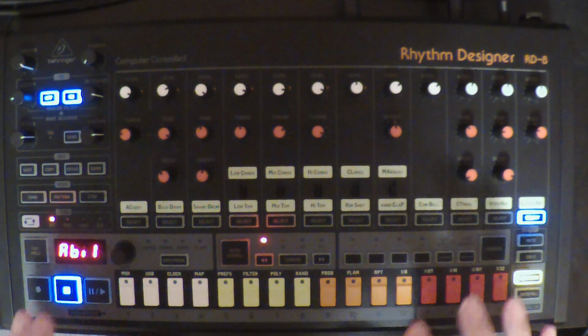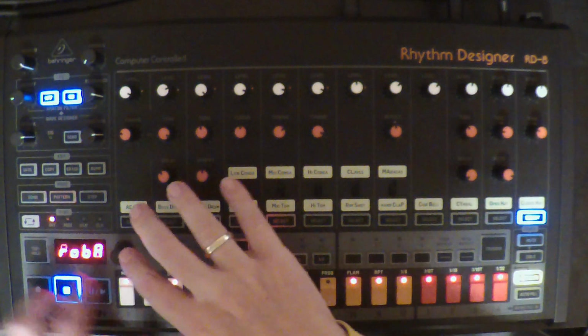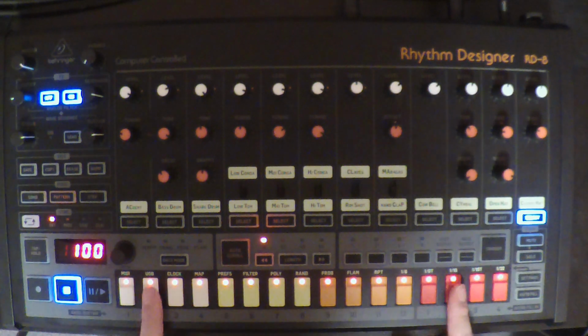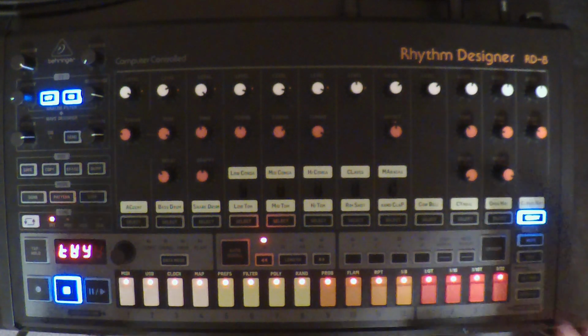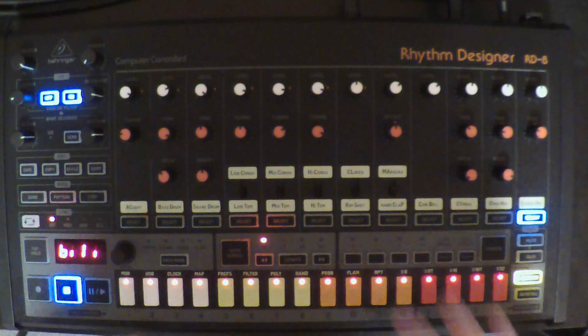This doesn't work in the RD-8. I don't think it's possible to set different probability values to individual notes, and all the notes are assigned by default.